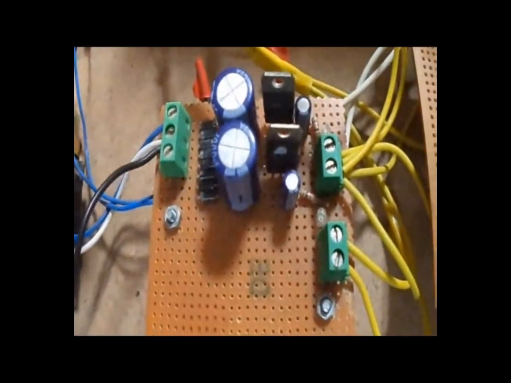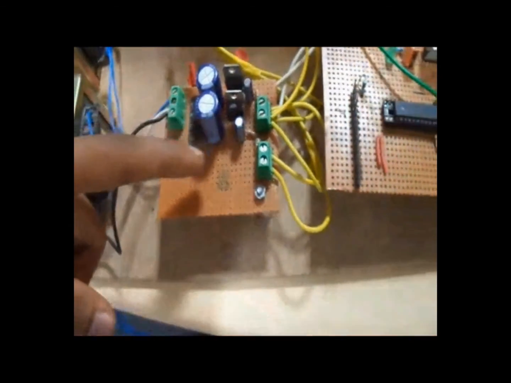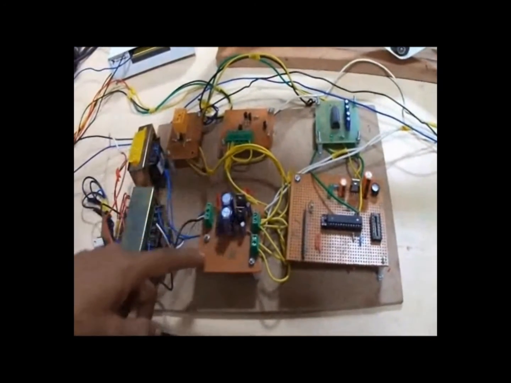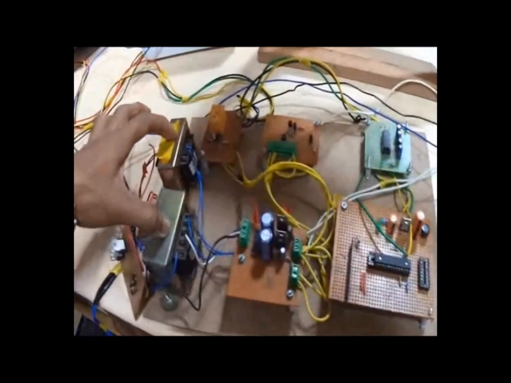This is the power supply unit. The constant positive 5V and negative 5V are provided by regulated ICs 7805 and 7905. This circuit is fed by two transformers.